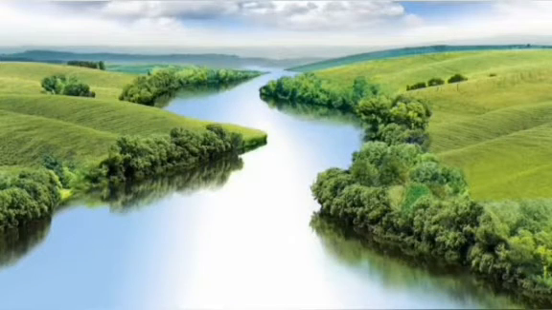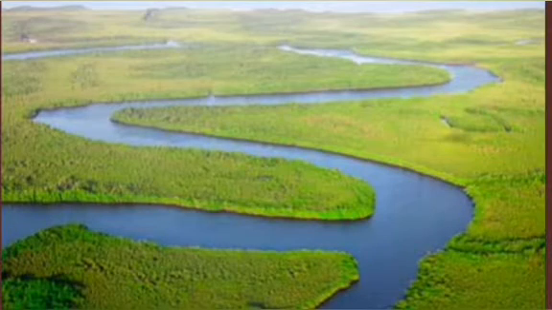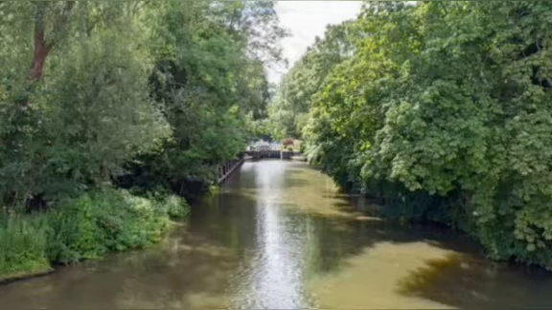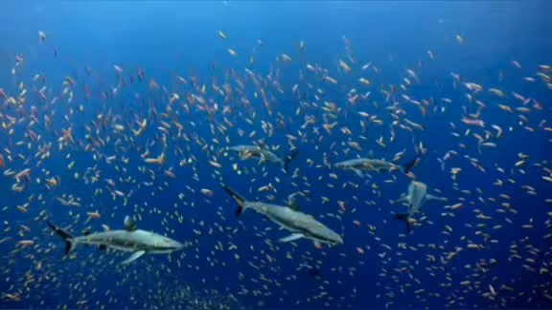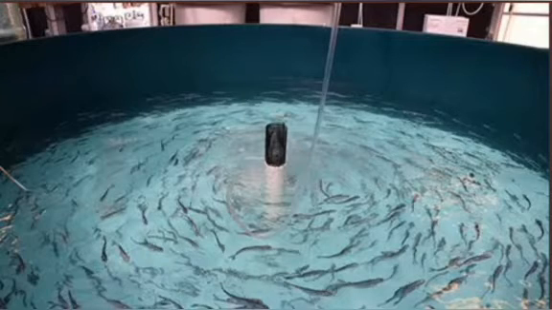Naturally, fishes can be found in natural bodies of water such as rivers, such as streams, such as the ocean, such as our seas. Now all these are the natural homes of fishes, but these days man has devised means to cultivate them artificially.